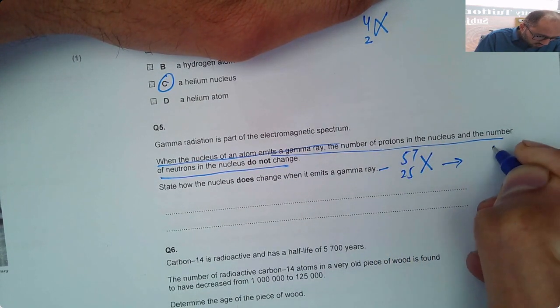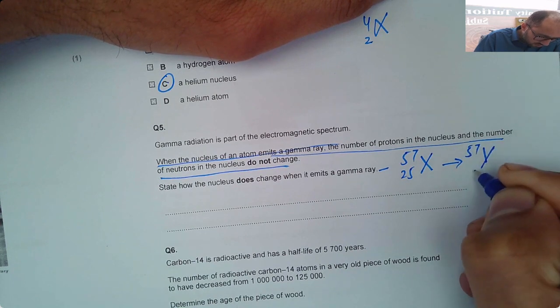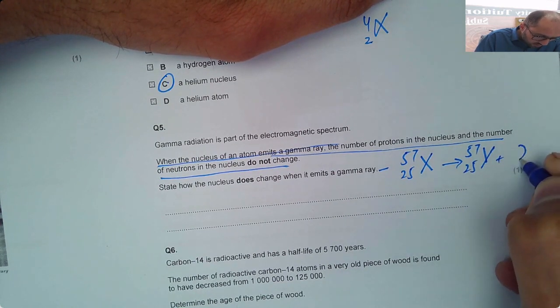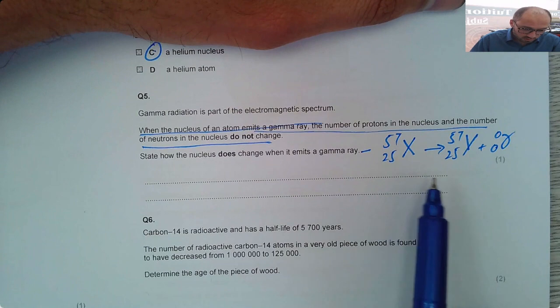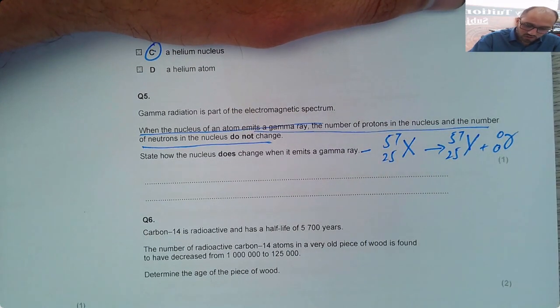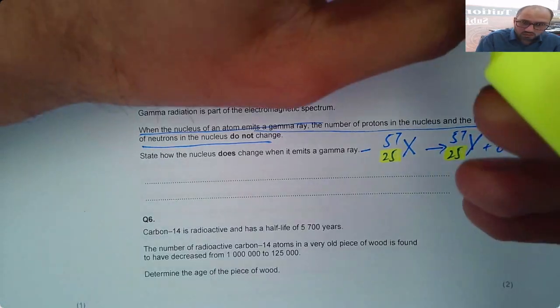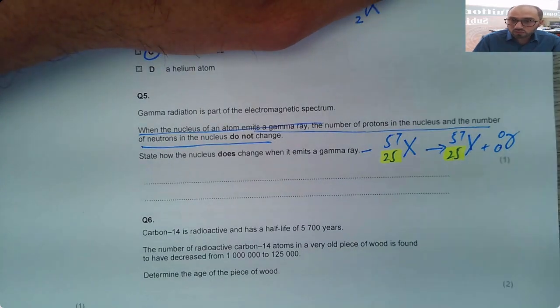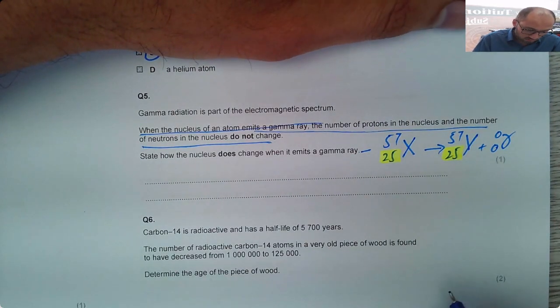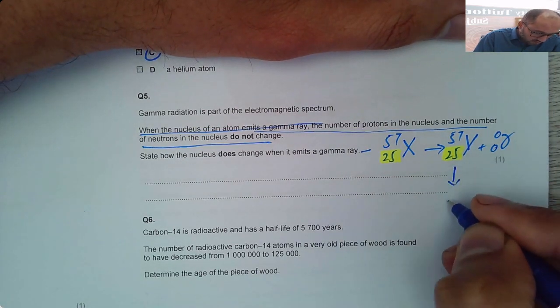It goes into something called Y. The numbers do not change and it gives out radiation. So I can say there is no change in terms of the mass or the charge of the nucleus, but this one is stable now.